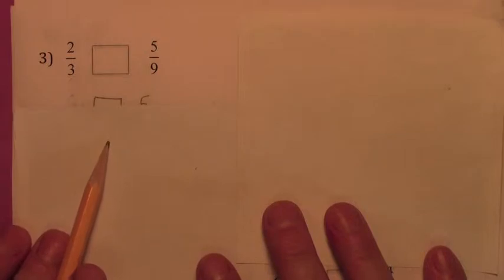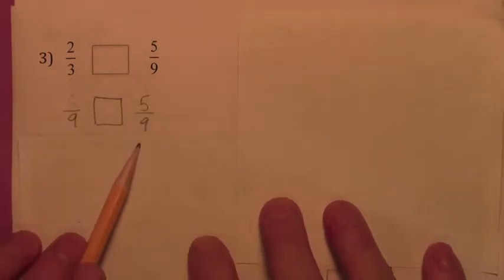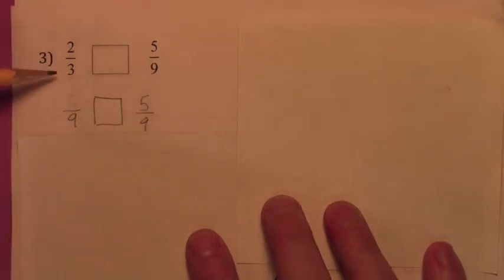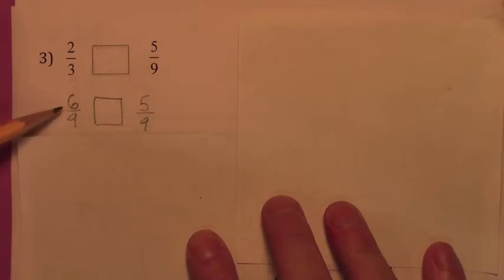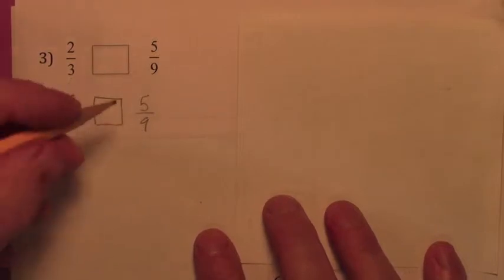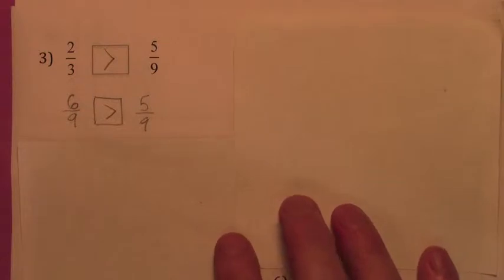The answer is 9. So this one's fine. You'd multiply top and bottom by 3, right? So this just becomes 6/9 when you change this to an equivalent fraction. Remember, it has the same value as 2/3. So which is bigger, 6/9 or 5/9? The answer is 6/9 because since the denominators are the same, all you got to do is look at the numerators.